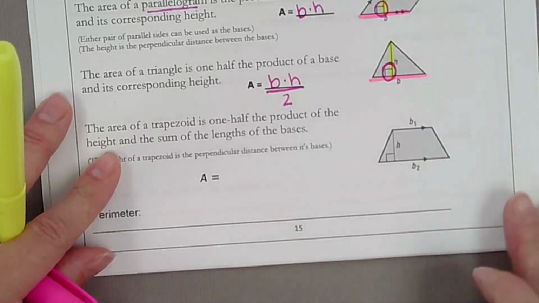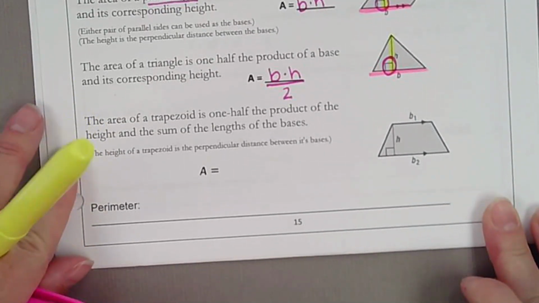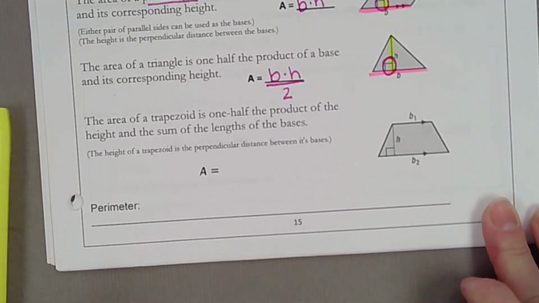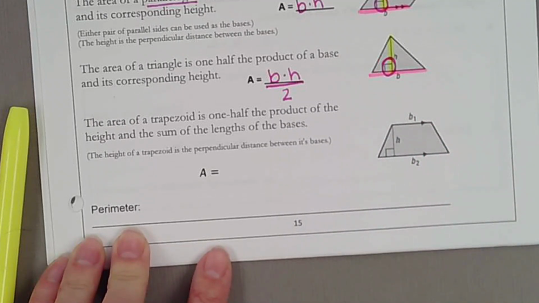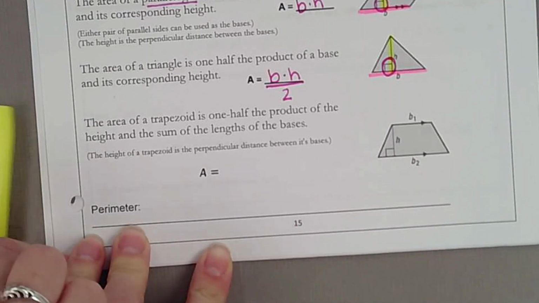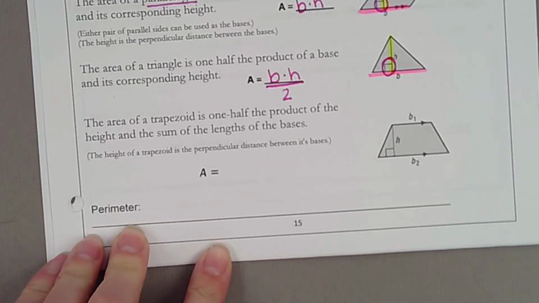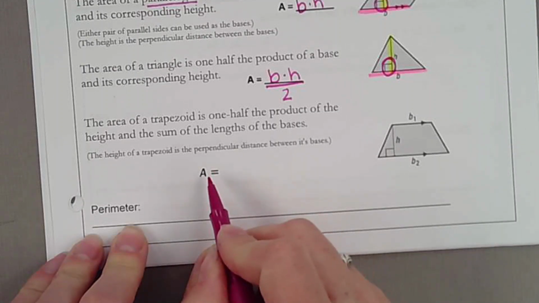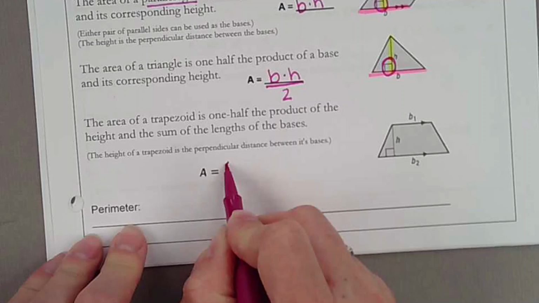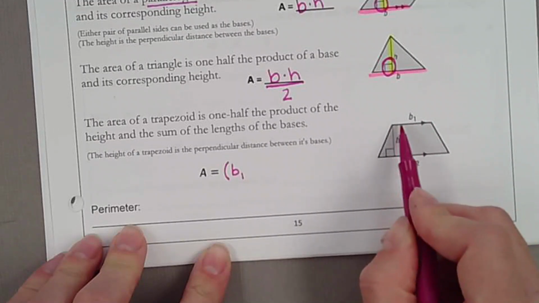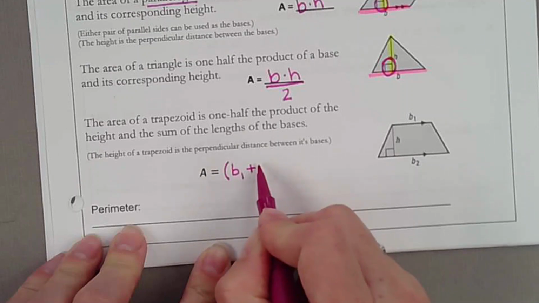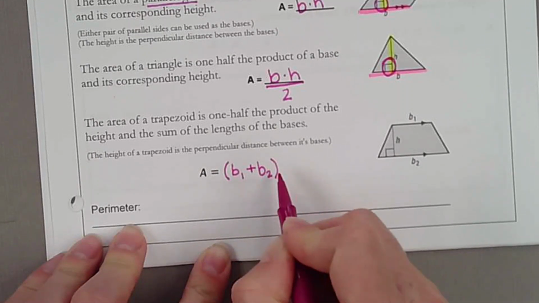Okay, then the last shape that you need to know right now is a trapezoid. To know it's a trapezoid, we have to have one set of parallel sides. On a parallelogram, we had 2 sets of parallel. On this one, we just need 1 set of parallel. And the 2 lines that are parallel are automatically going to be called the bases. So the formula for a trapezoid is a long one. It looks like this: parentheses, B1, and in this picture they put B1 on the top, plus B2, and then I close my parentheses.